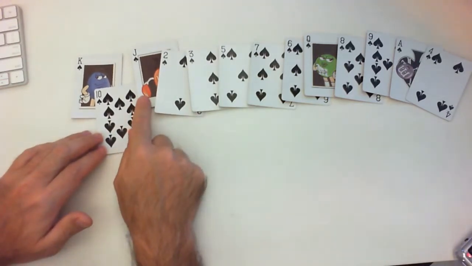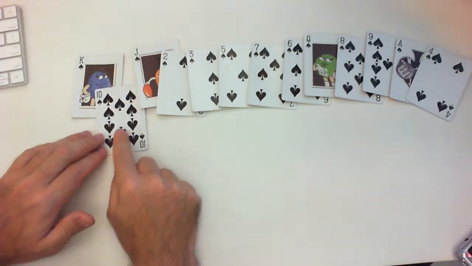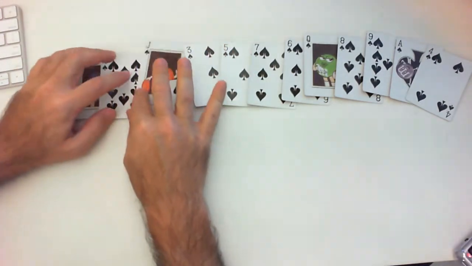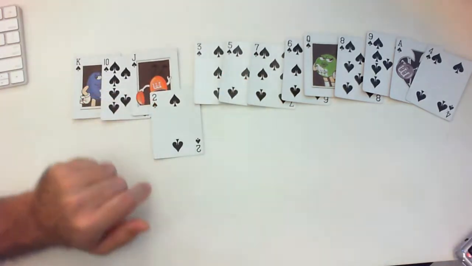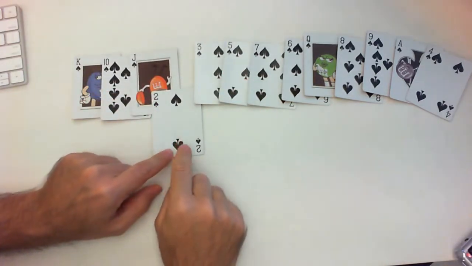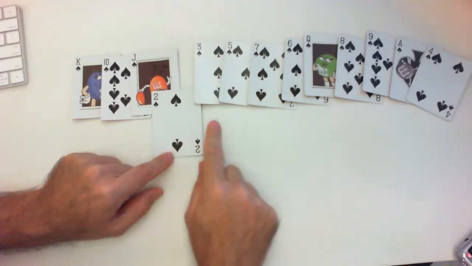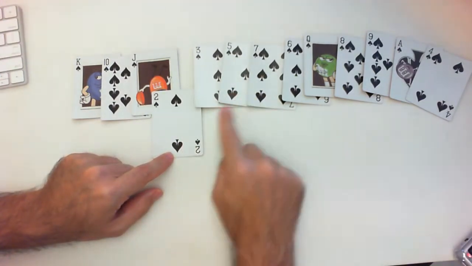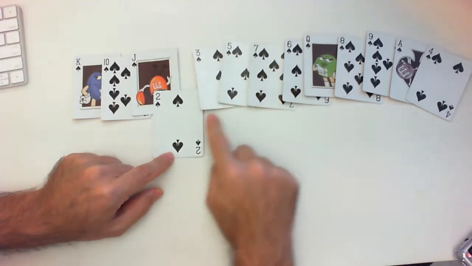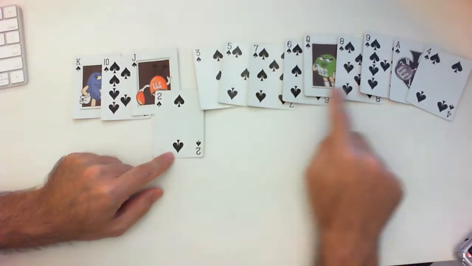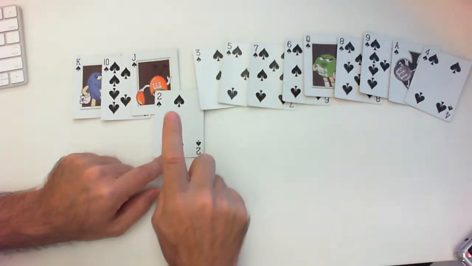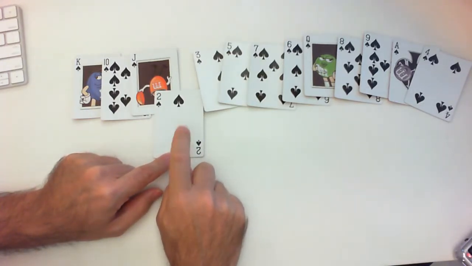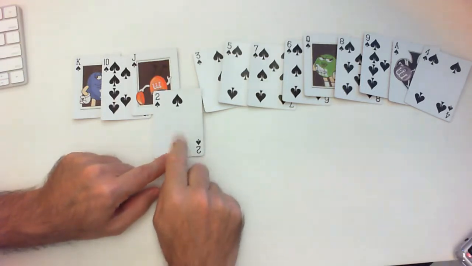Is the jack lower than the 10? No, it's not. Is the 2 lower than the 10? Yes, it is. Okay, that's going to be my new selected card. All right, so I'm going to have one card that I'm thinking, okay, this is probably the lowest. Now let's keep going just in case. Is the 3 lower than the 2? No. What about the 5? No. The 7? No. The 6? No. The queen? No. The 8? No. The 9? No. The ace? No. The 4? No. This is my selected card. This is the one I want to remove. And so I have now found the lowest card.